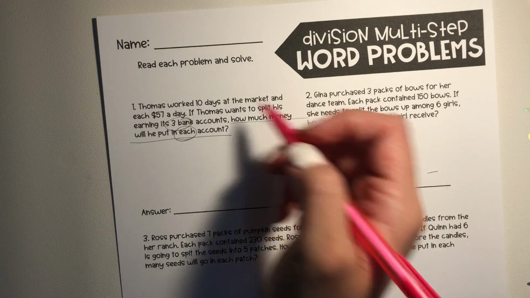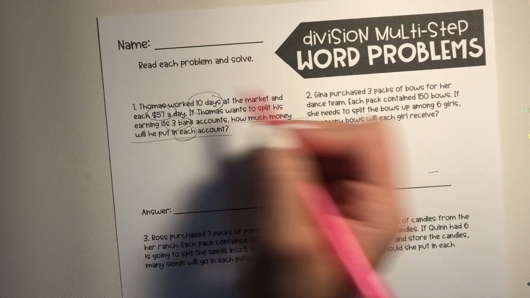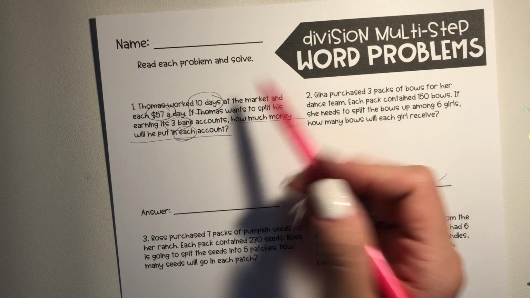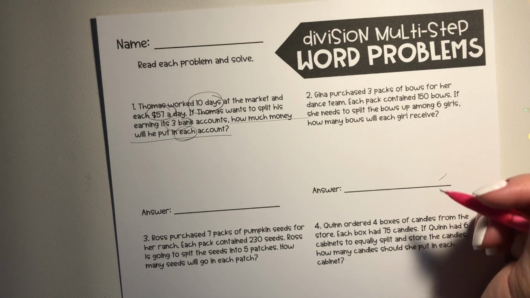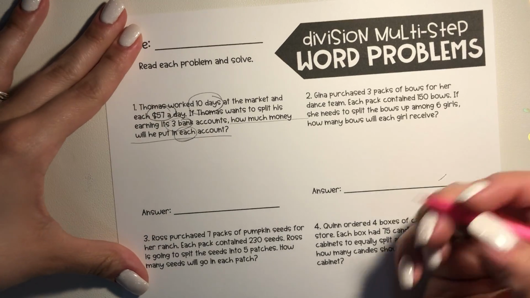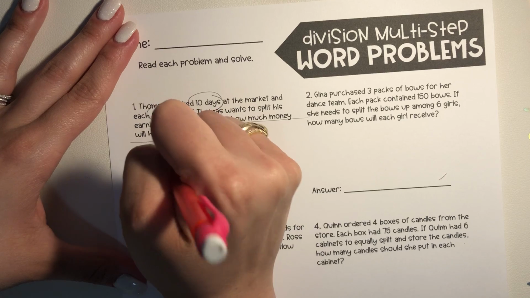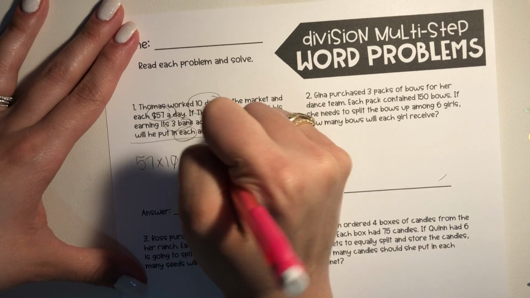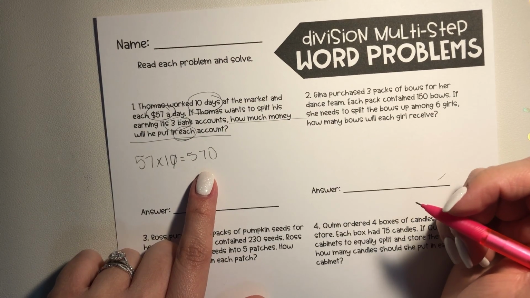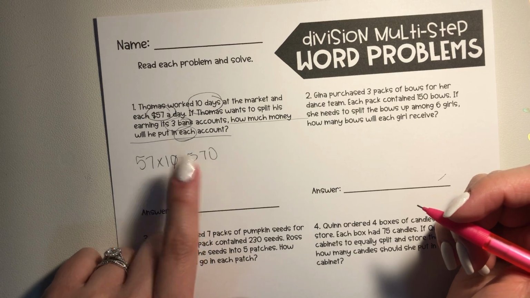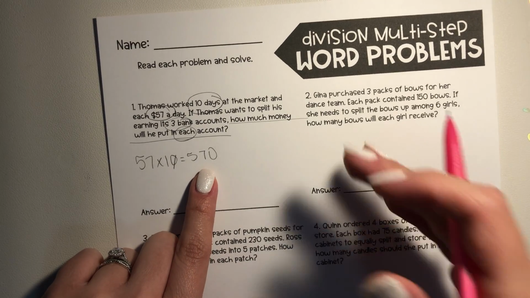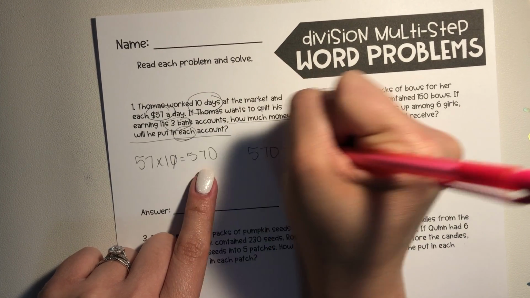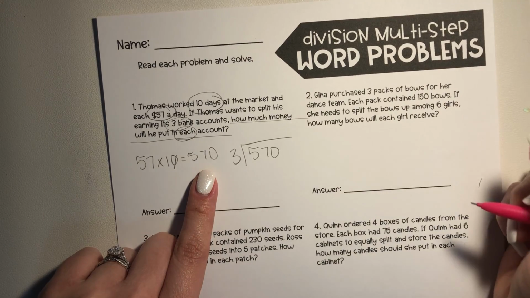So my first step is going to be multiplication, 10 times 57. My second step is going to be division. I'm going to take the product that I get from 57 times 10, and then I'm going to divide that product into 3. So I'll go ahead and do the first step first. 57 times 10. I can use the zeros trick for this. So I'm going to cross out that 0. It's 57. Add that 0 back in. He made a total of $570. I'm going to take this total, and remember, he wants to put it into 3 separate bank accounts. So I'm going to take 570, and I'm going to divide it by 3.